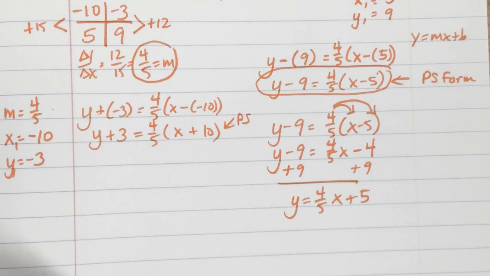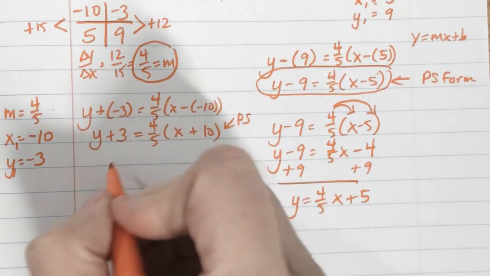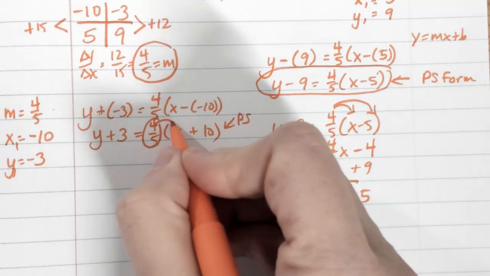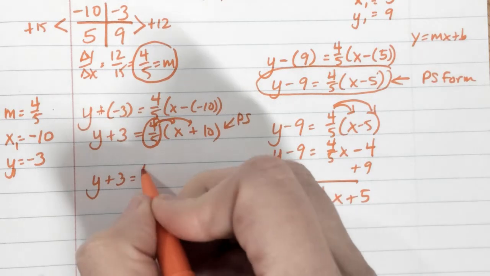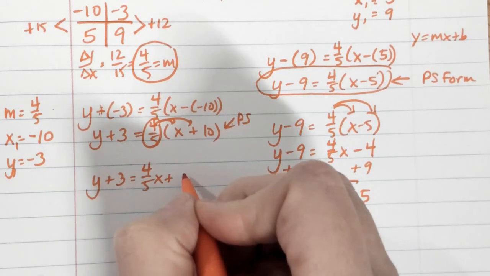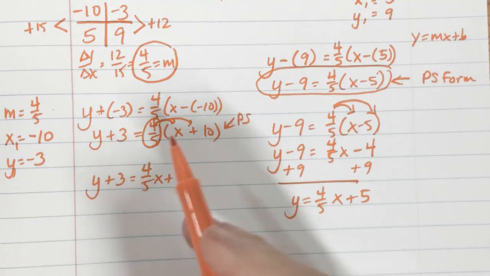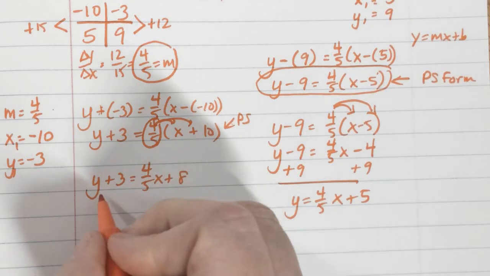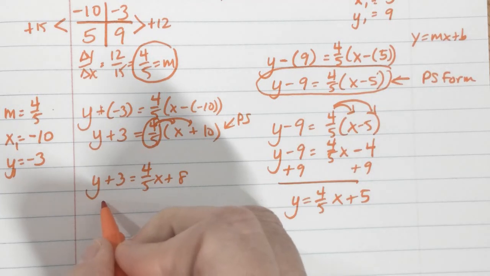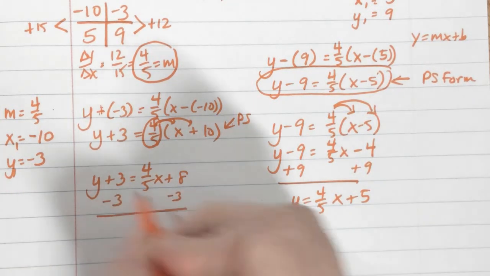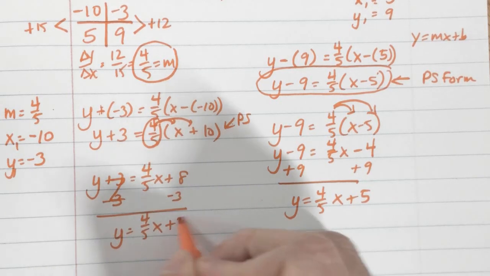Now, if they ask me to take it further and either find the y-intercept or put it in slope-intercept form, I would distribute this 4/5, plus, I can tell you right now that it's 8, because I've done this math already. 4/5 times 10 is 8. And the only thing keeping me from being in y equals mx plus b form is this plus 3. So I'm going to subtract 3 from both sides, and I get y equals 4/5 x plus 5.